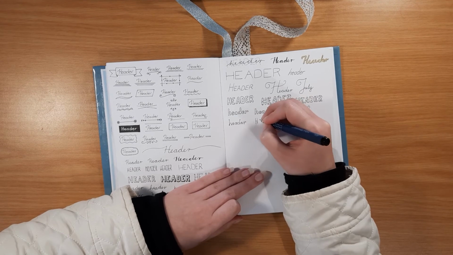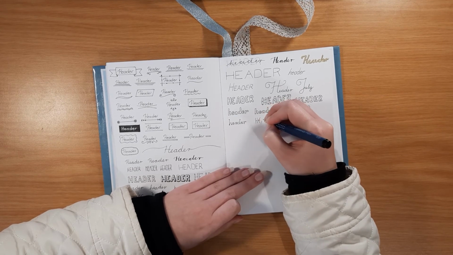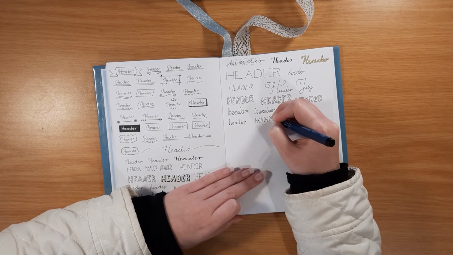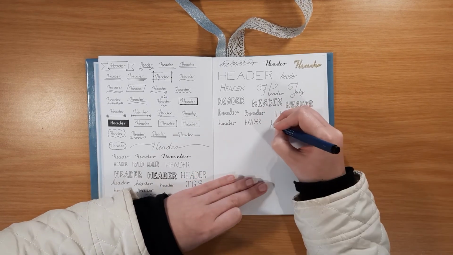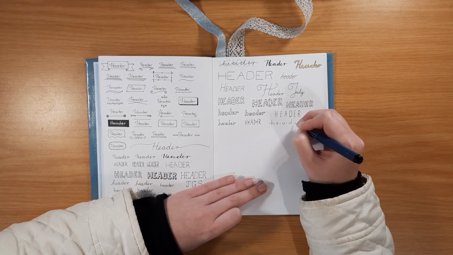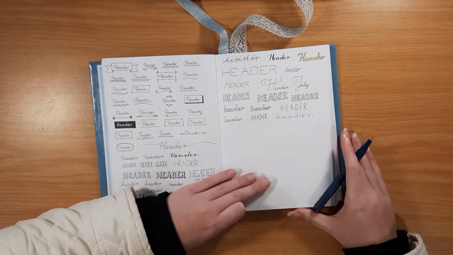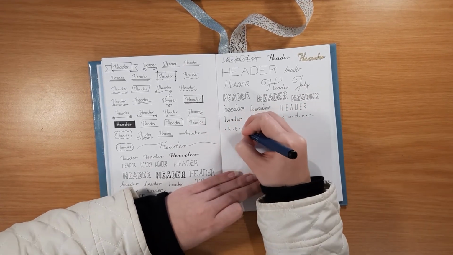For this font, the goal is to make everything triangular. I guess I could have made the H also bend outward like the E, but oh well. The next style is very simple. You just make a dot between every letter and then it makes quite a nice effect.